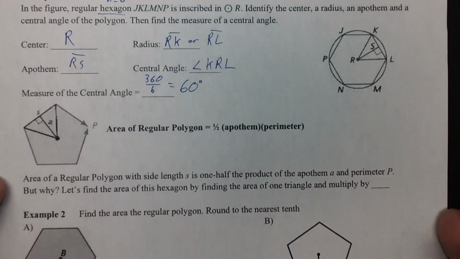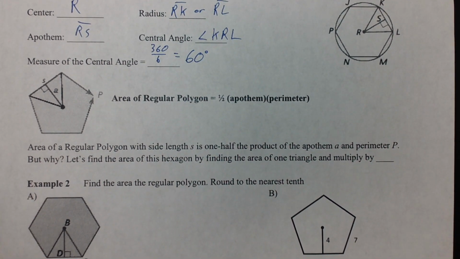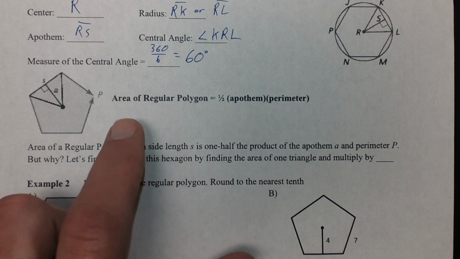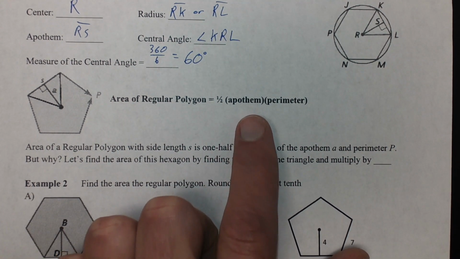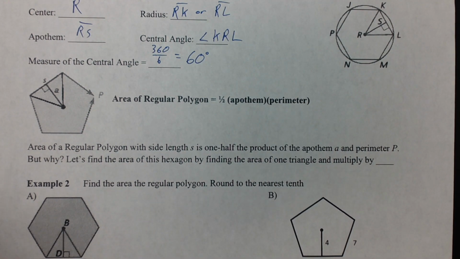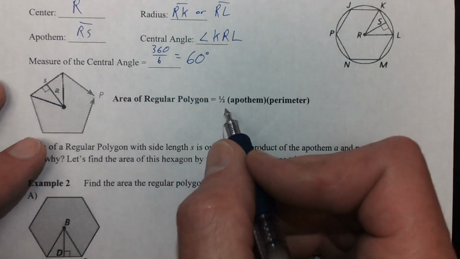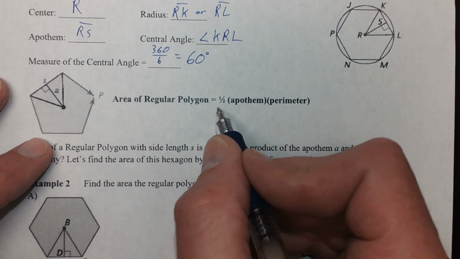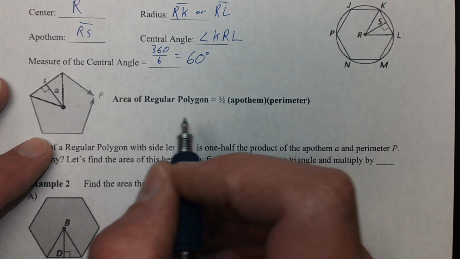Okay, moving on. What about an example that's not... It'd be great if we just had a general formula. And we do have one here. If you happen to know both the apothem and if you can calculate the perimeter of your regular polygon, this formula works for any regular polygon. And it's 1/2, the area of the regular polygon is 1/2 the apothem times the perimeter.